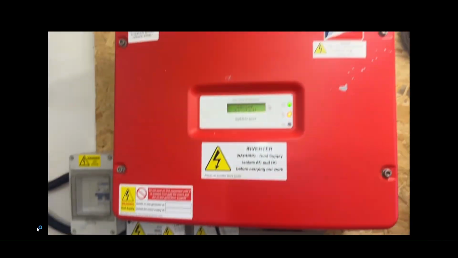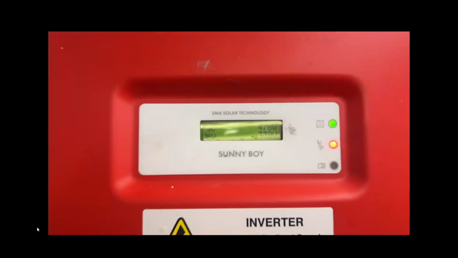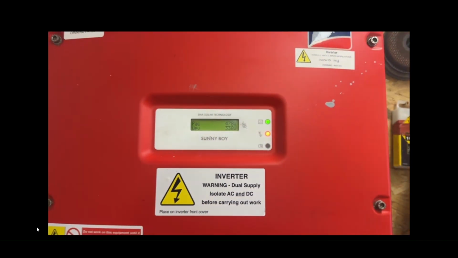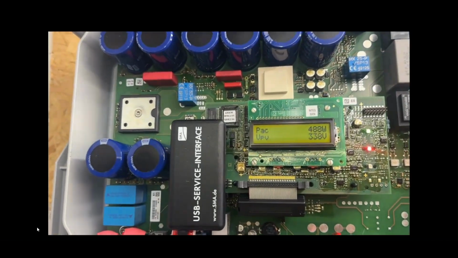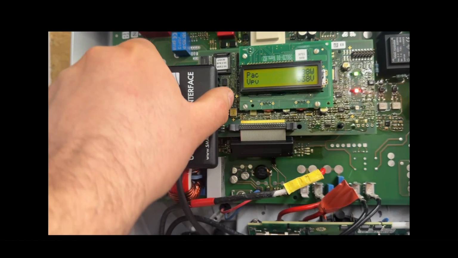There's the lead. We're going to be doing it on an SB 3800 because the wind turbine's not on today because there's not enough wind to run it. You do need volts on the DC side. The thing is only powered once you've got DC volts. You can't get a connection with your AC volts.